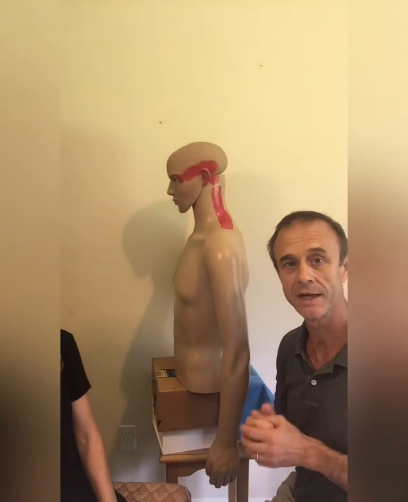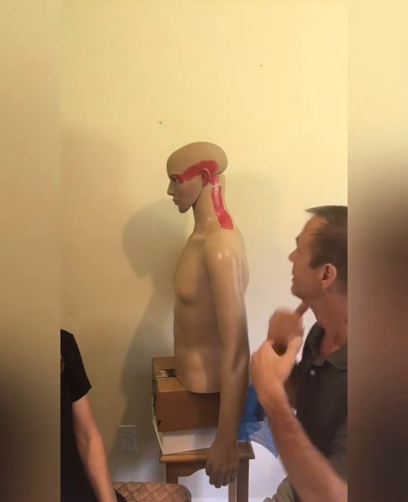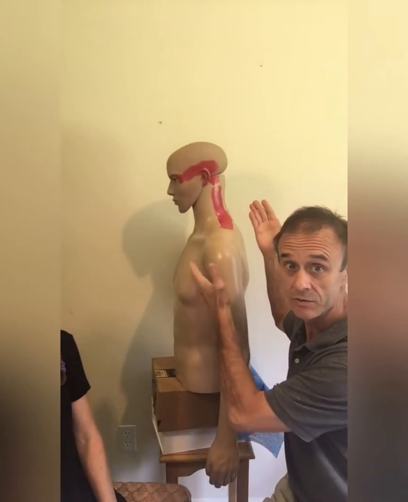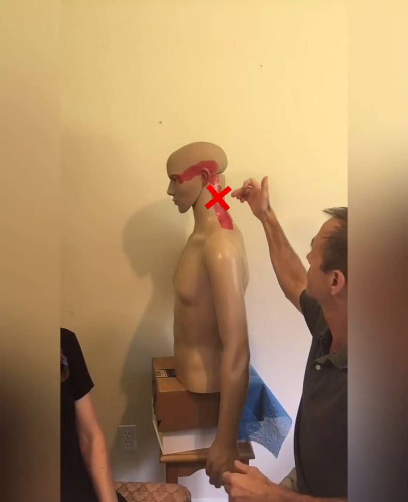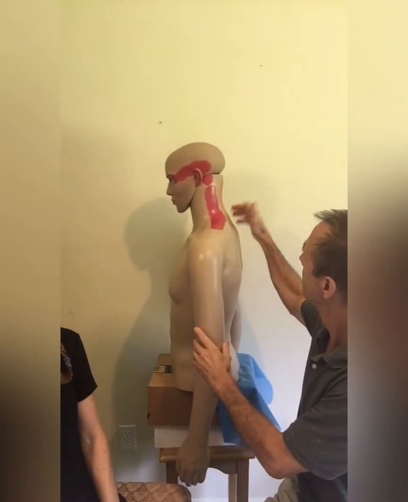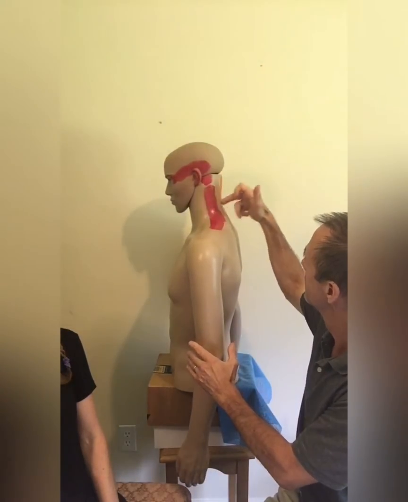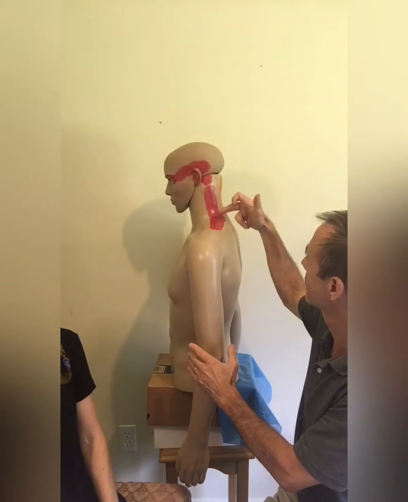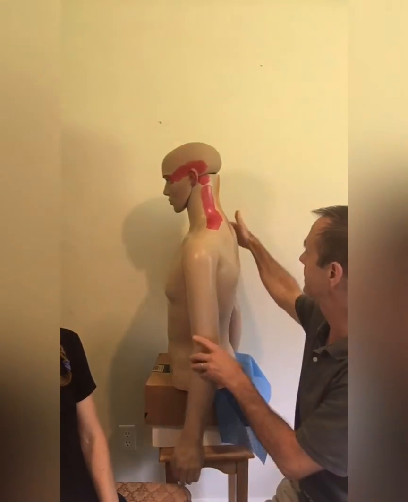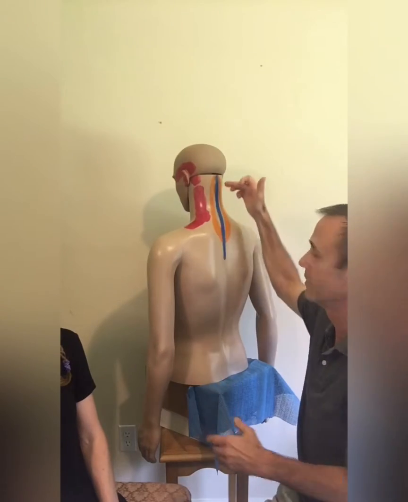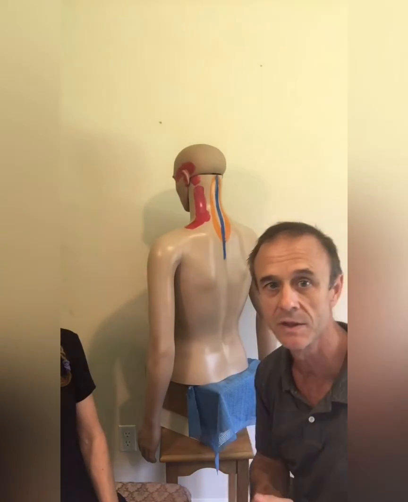And this trigger point can actually cause blurred vision. So again, not only is it creating pain, but it can actually impact the vision of your eye. Now the lower trigger point sends pain more into the side of the neck, where the neck and the shoulder come together, and down into the shoulder. So again, these pain patterns are not anywhere remotely located to where this muscle is.